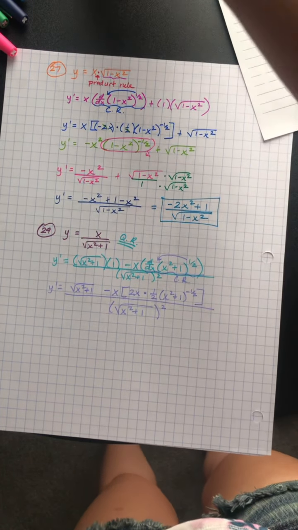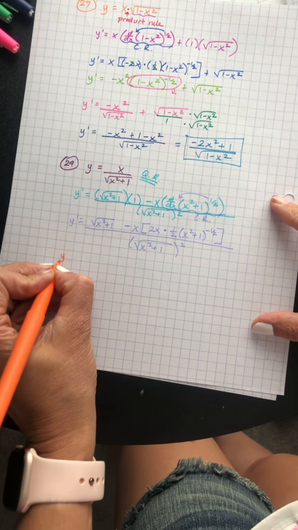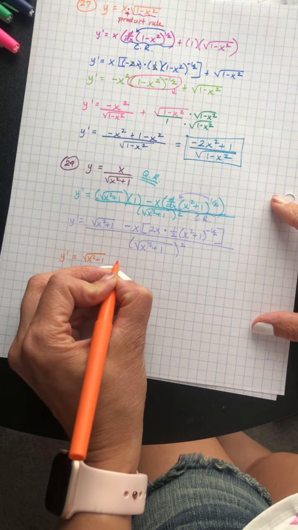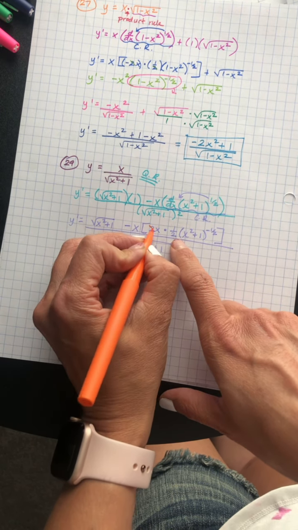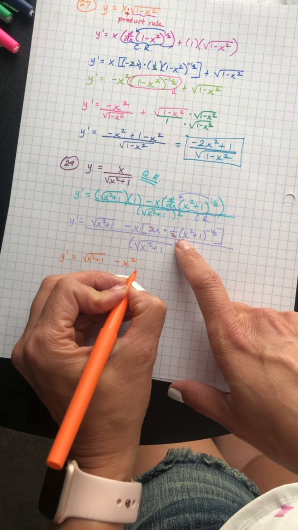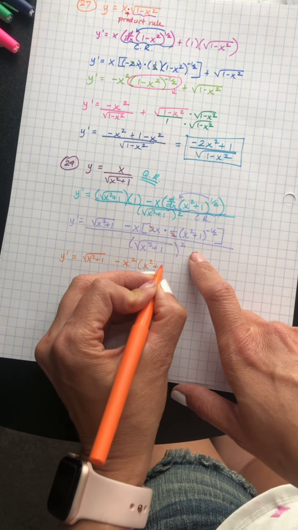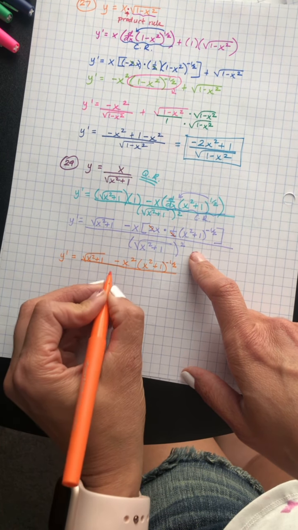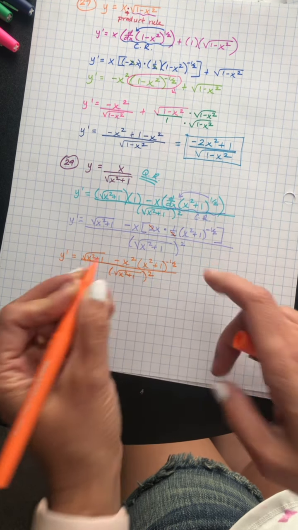All right, let's clean this up some. So what I have is the square root of x squared plus 1 minus, I'm going to have x times 2x times 1/2. The 2's are going to cancel, so I'm just going to have x times x. I'm just going to have an x squared times x squared plus 1 to the negative 1/2. I should have dropped that like it was hot, but I forgot to. Oh well, I can just do an extra step. That's okay. Over x squared plus 1 quantity squared.